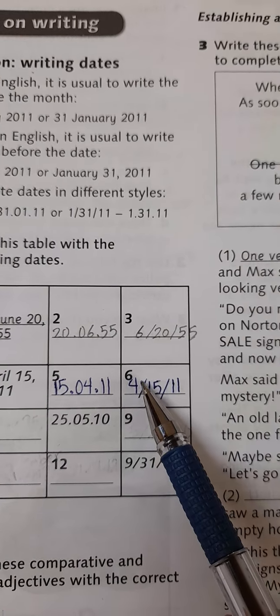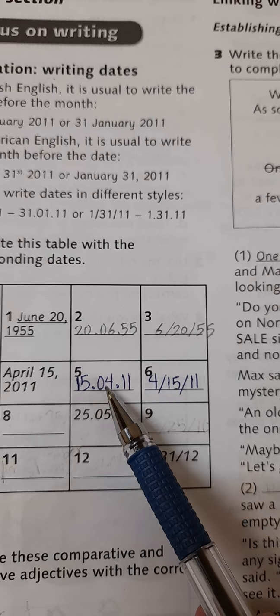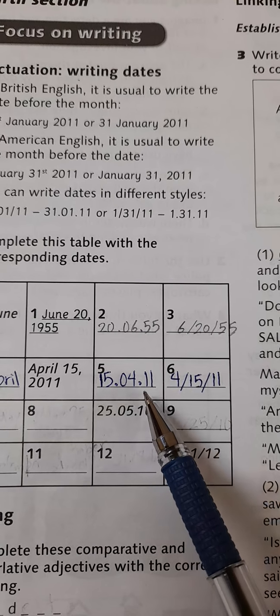Number 6 here we will write 4/15/11. 4 for the month, 15 for the days and 11. So we have two ways of writing dates with numbers.